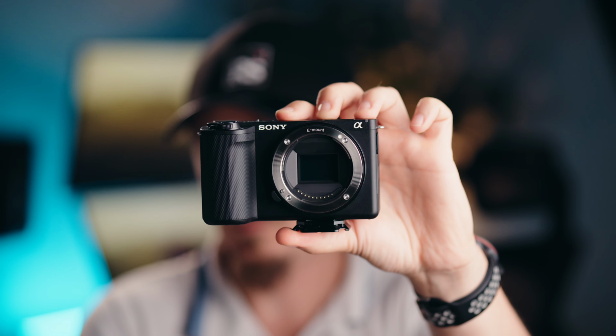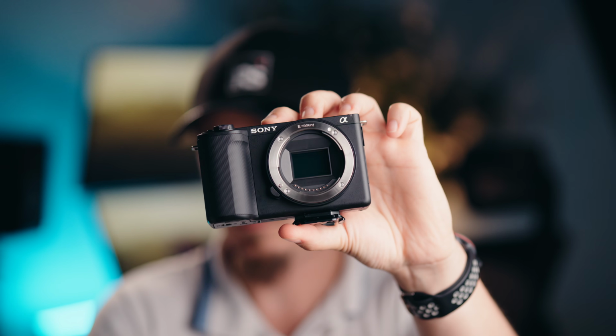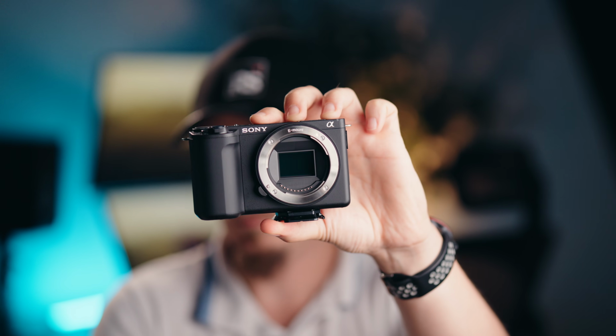First one will be autofocus. Sony ZV-E10 Mark II doesn't have an AI processor unit that helps, for example, in this case with autofocus.